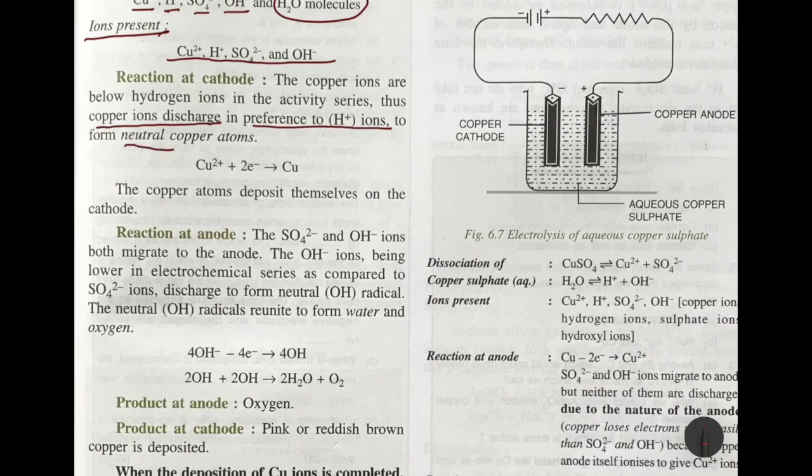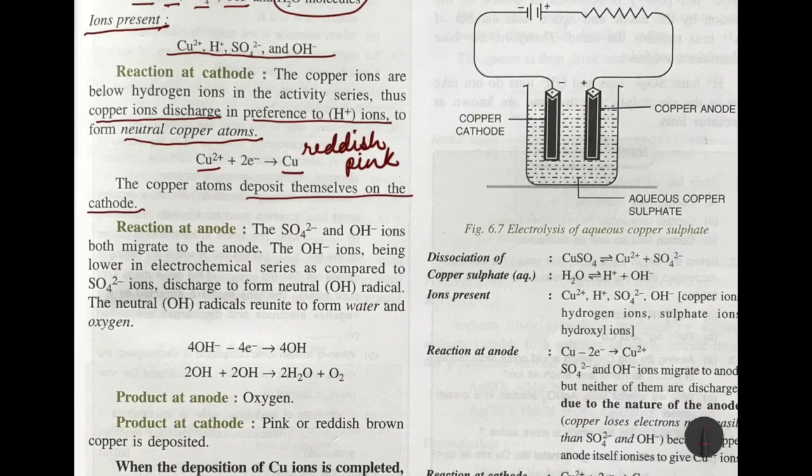And what is formed? Neutral copper atoms are formed. This is reddish pink or pinkish red in color. Okay, so copper ions will gain the 2 electrons it had given away to form copper atoms. So the copper atoms deposit themselves on the cathode. The metal will deposit itself on the cathode.